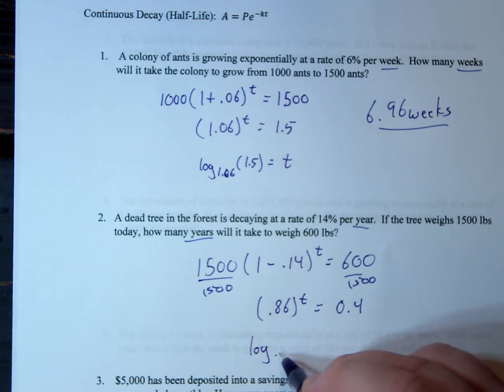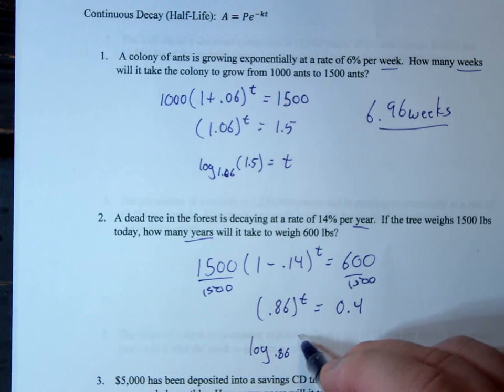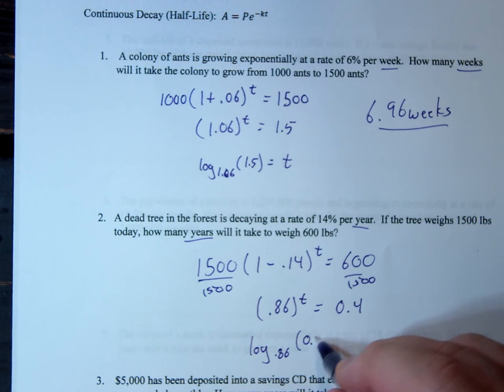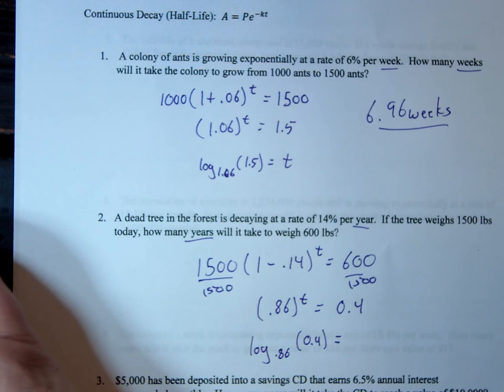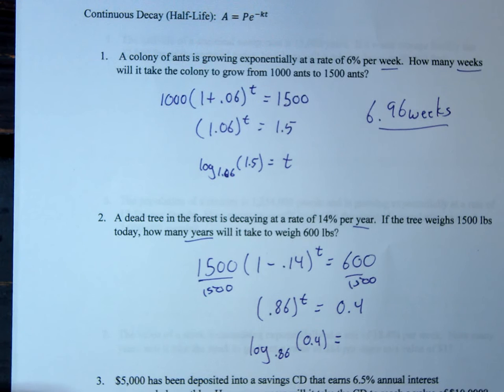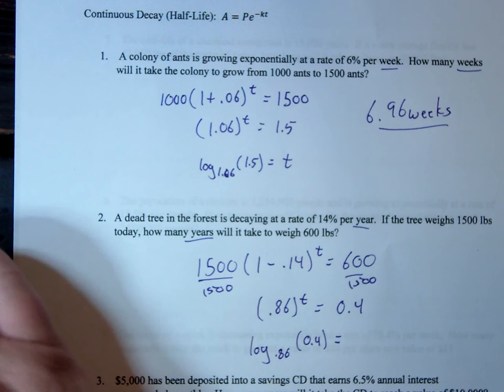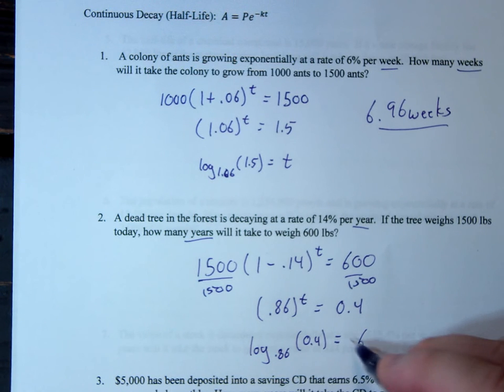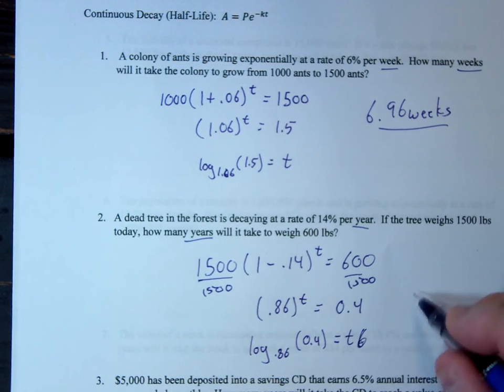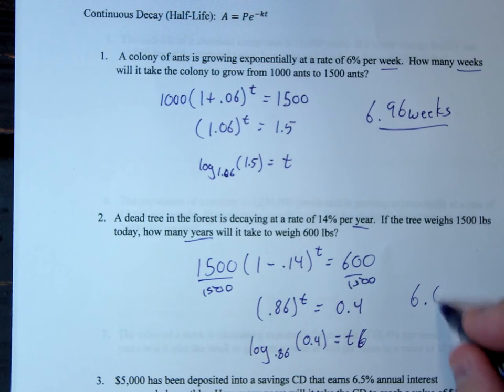Log base 0.86 of 0.4 is, under math, log base 0.86 and 0.4. That equals t, which is 6.08 years.